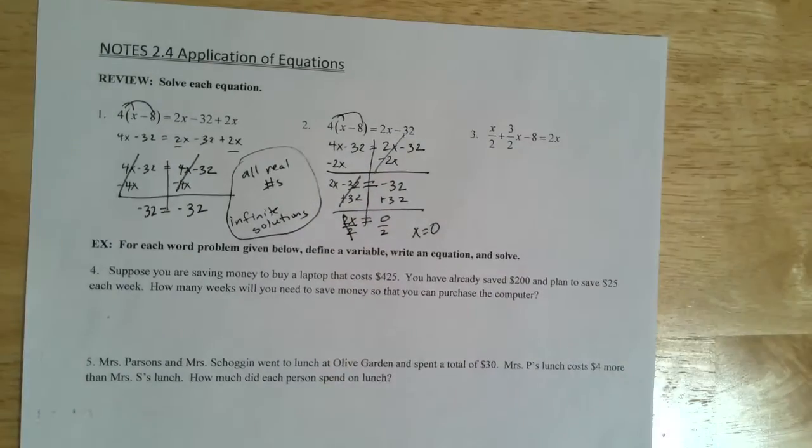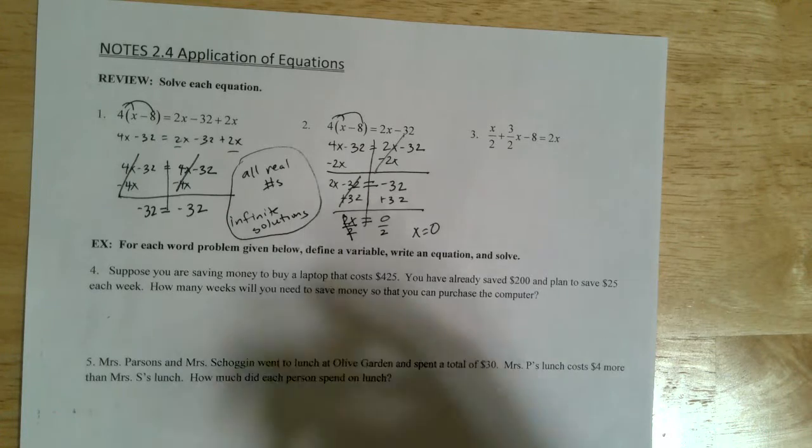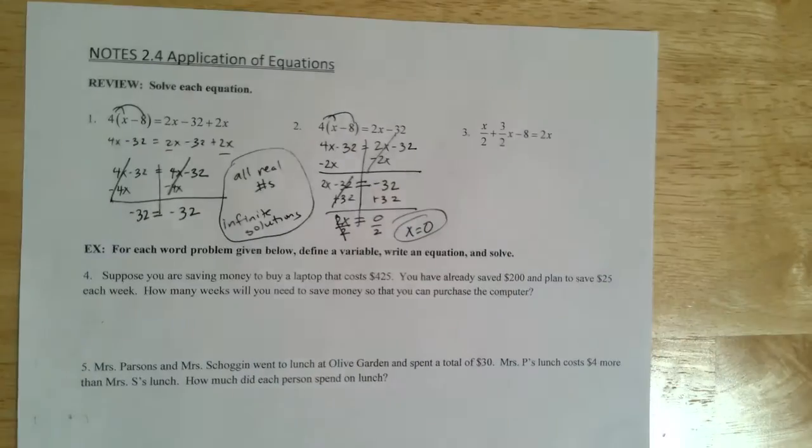Now keep in mind, whenever we get an answer of x equals 0, this doesn't mean that it's no solution. It doesn't mean it's all real numbers. It means we have a solution, and our solution is that we can plug in x equals 0. X equals 0 can be a solution for us.